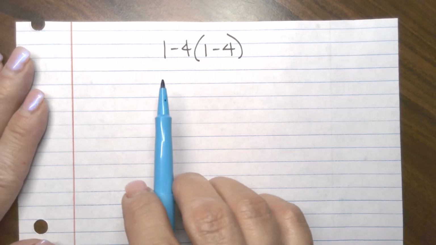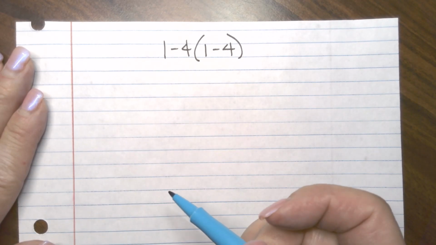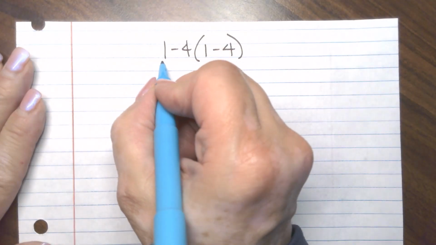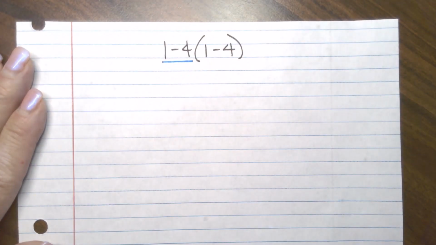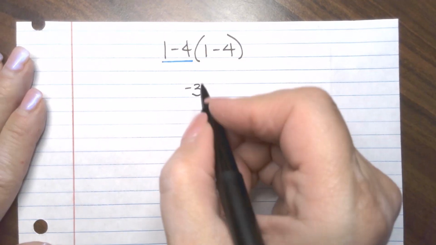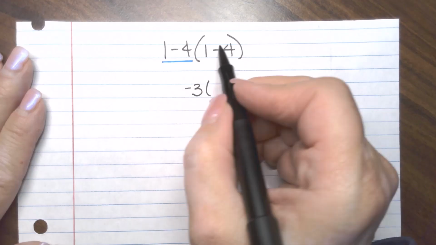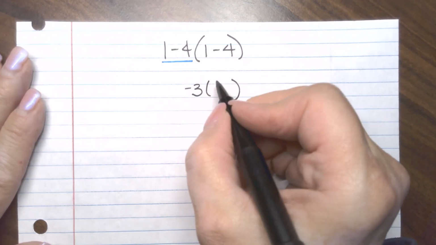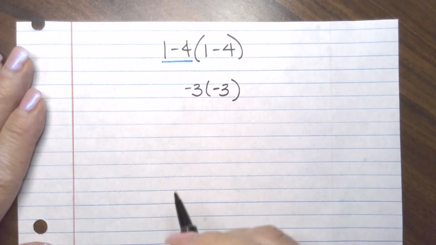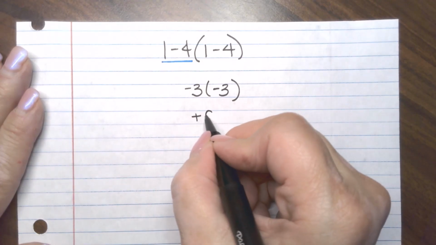Hi there. Let's do 1 minus 4, parentheses 1 minus 4. If you move from left to right, you'd start here. And that would be 1 minus 4 is negative 3. And you're going to be multiplying that times, let's do 2 steps at the same time, 1 minus 4 is also negative 3. A negative times a negative is a positive, and 3 times 3 is 9.